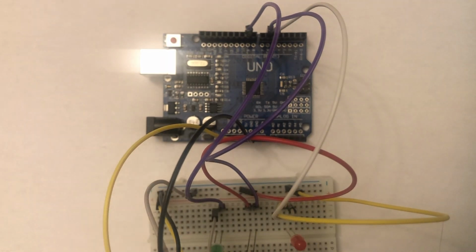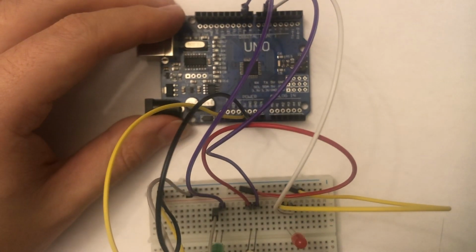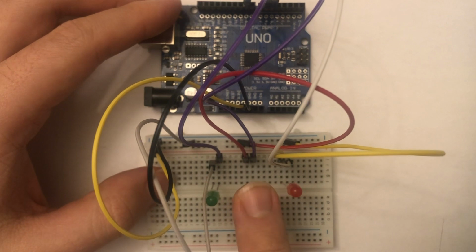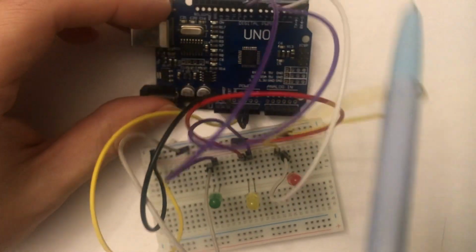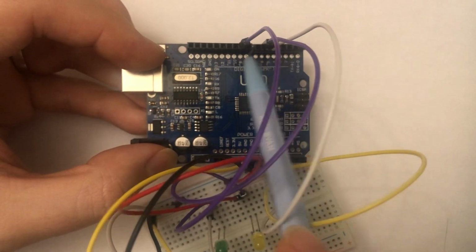So what's happened now is we have connected all the LEDs, right? We grounded all the LEDs. And the positive side, we have connected to our outputs from the Arduino board on the digital side.